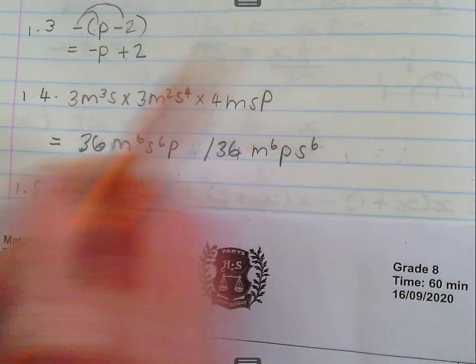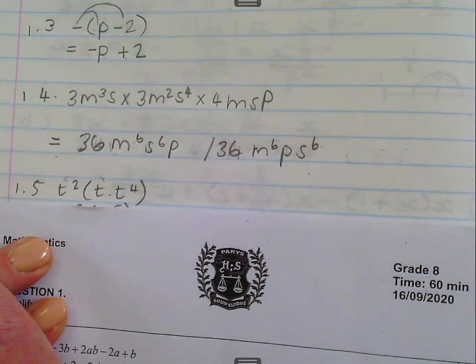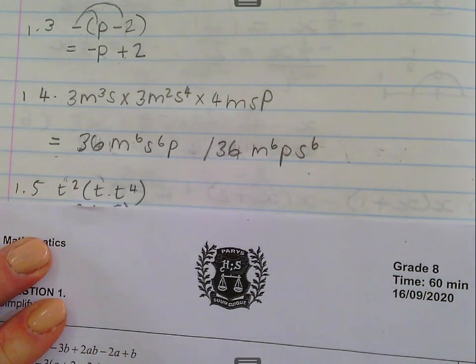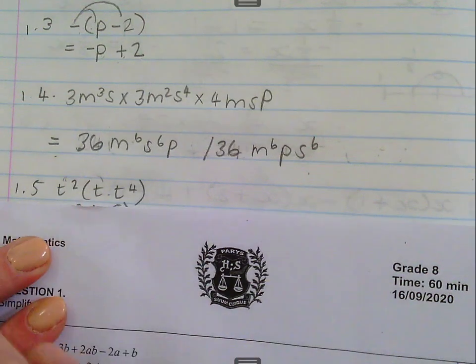Right. The other thing that I want to remind you of is that if you can do what's inside of the brackets, you do what's inside of the brackets. Okay? So we're going to do it together. Right. What will the answer of what's inside of the bracket be? T times t to the power of 4.